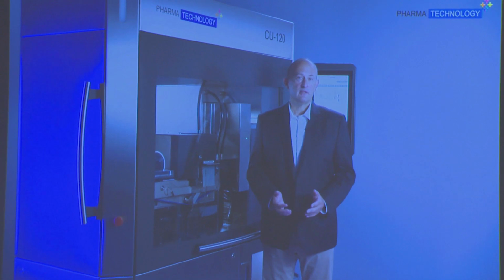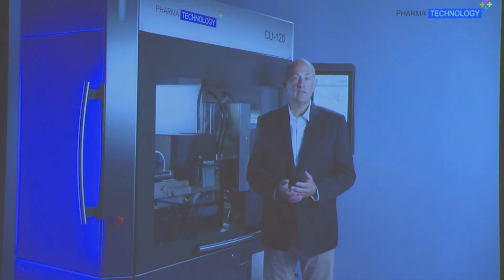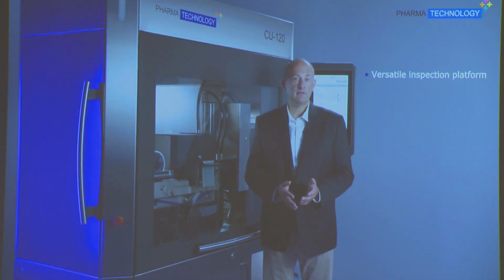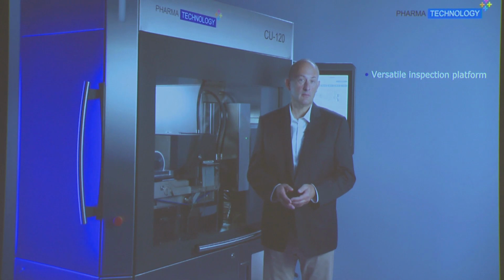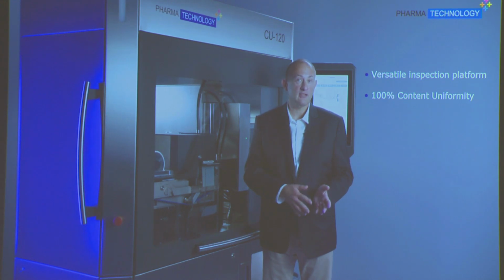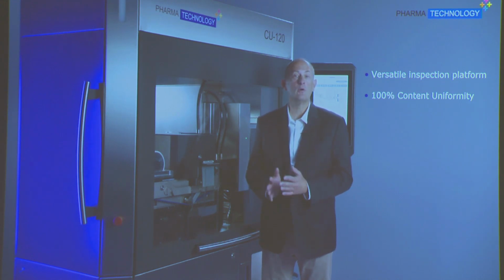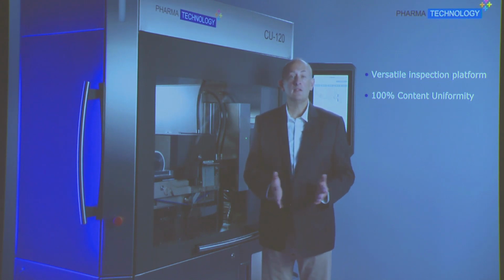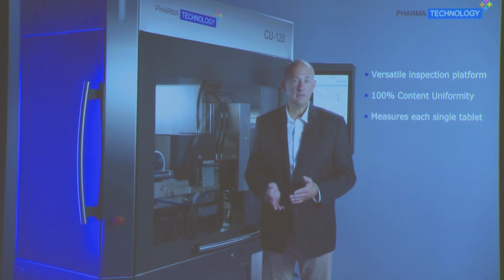The main key benefit of the CU120 is being a versatile inspection platform, thanks to its multiple embedded technologies. The machine predicts in real time 100% content uniformity, resulting from the individual tablet API fractions and mass measurements up to 120,000 tablets per hour. Additionally to that, the diameter and thickness of each individual tablet is measured.